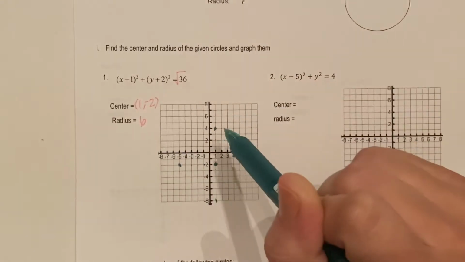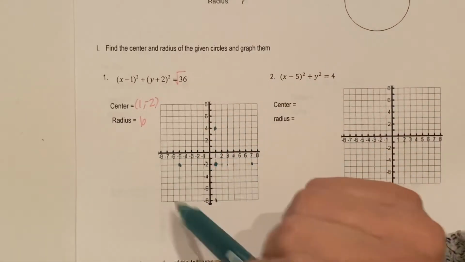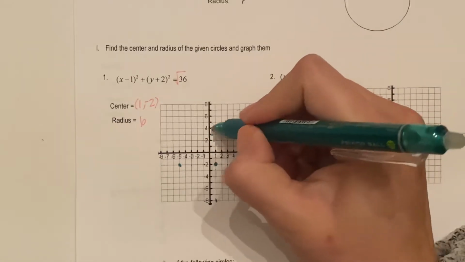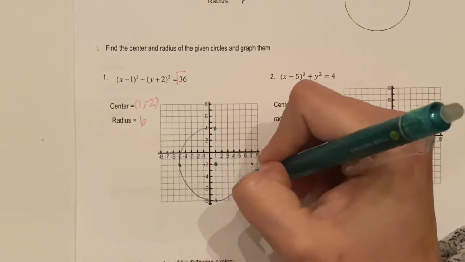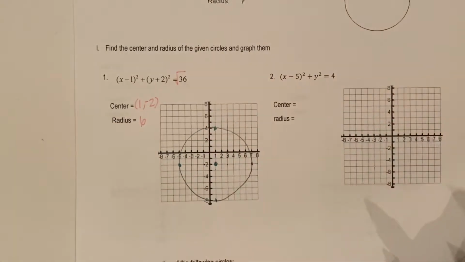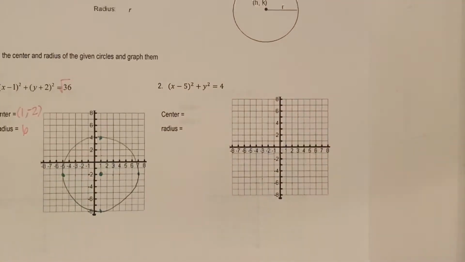Now make sure you're graphing a circle. Do not draw a square here. Know what you're graphing. Perfect. Done. Let's try this one.